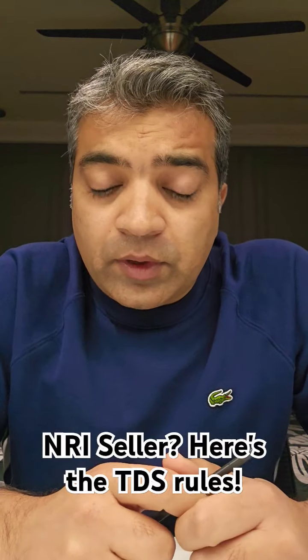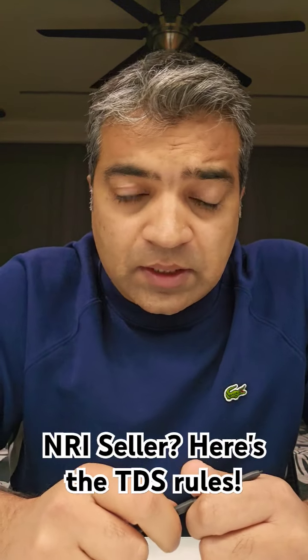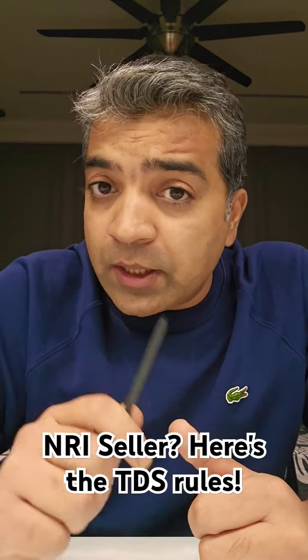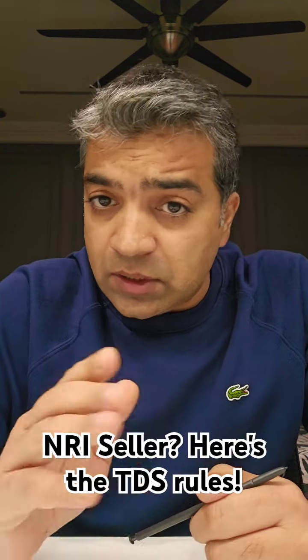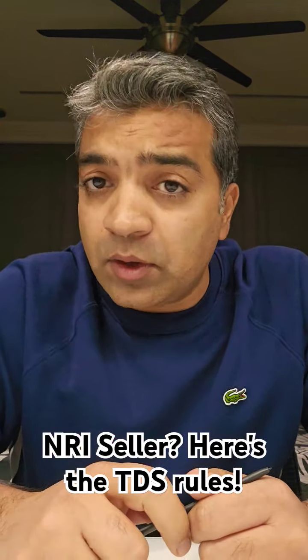Hey guys, so we are going to talk about TDS on sale of property or purchase of property where the seller is a non-resident Indian. So the tax slabs in this situation change. It's not the 1% TDS that you deduct.